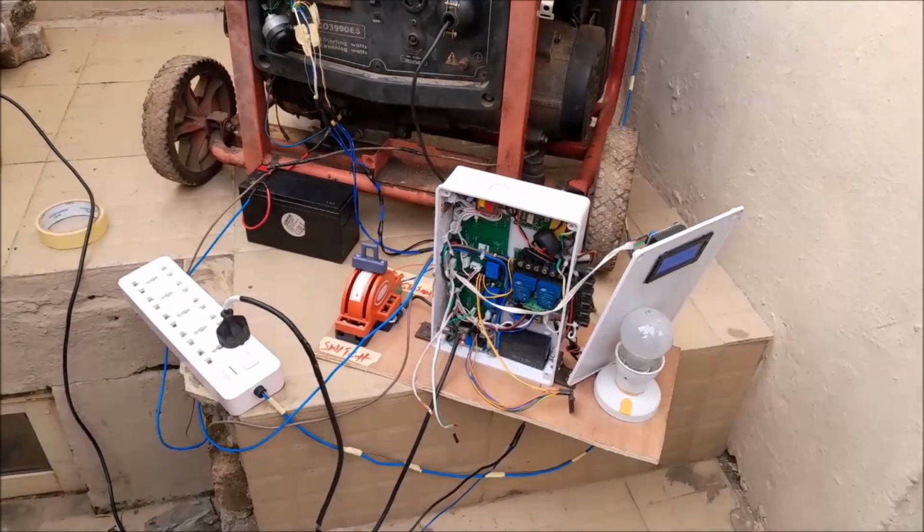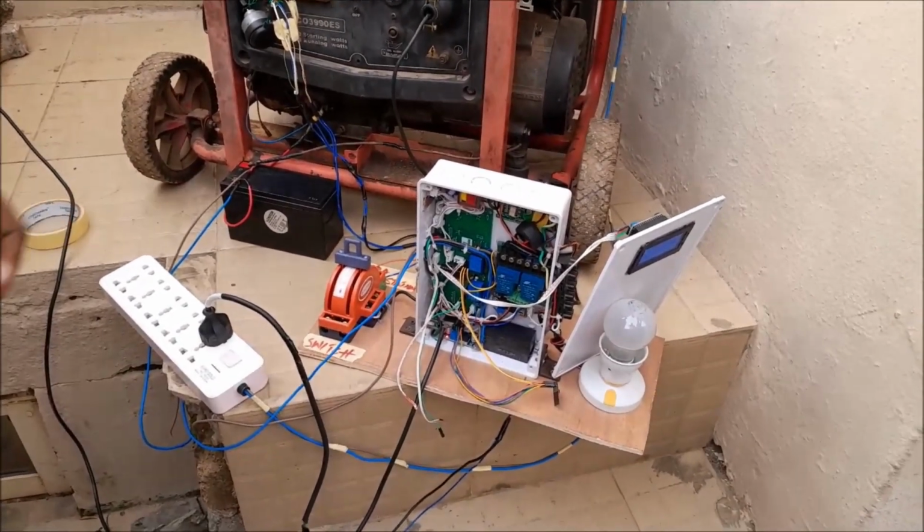We can see that it tried starting the generator 4 times and after the 5th trial, it stopped trying.